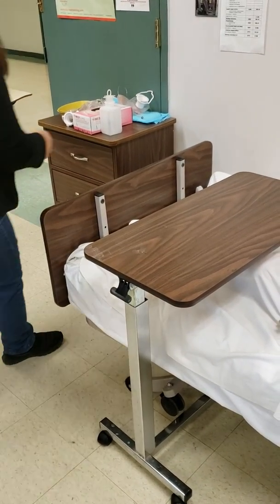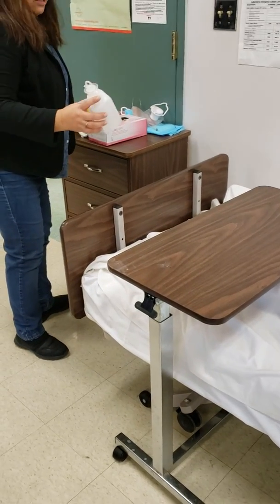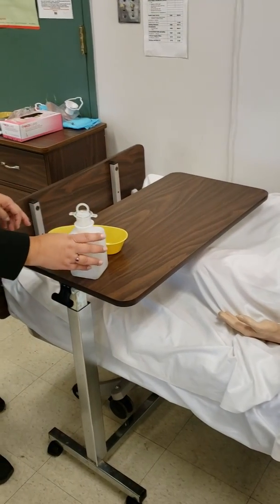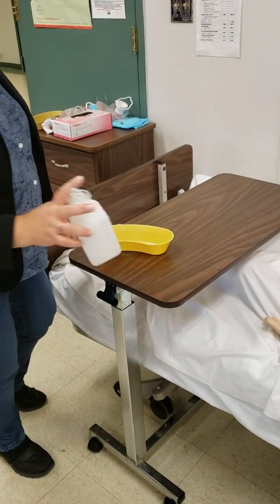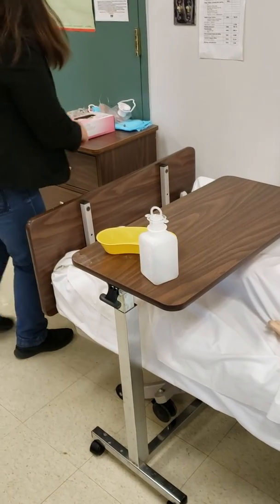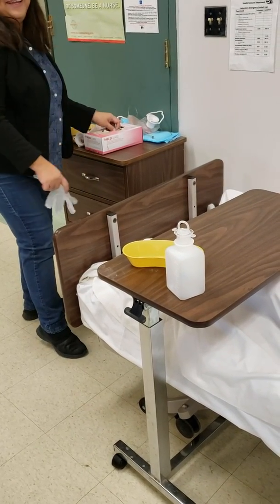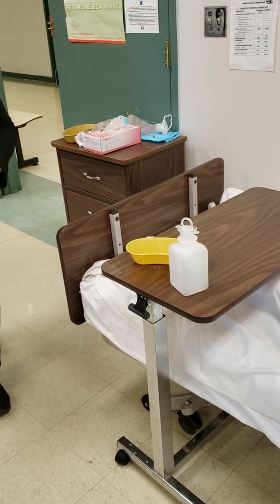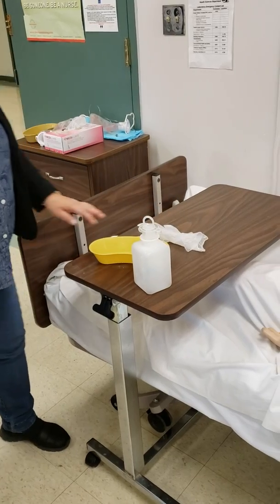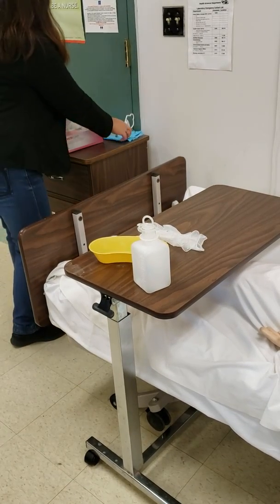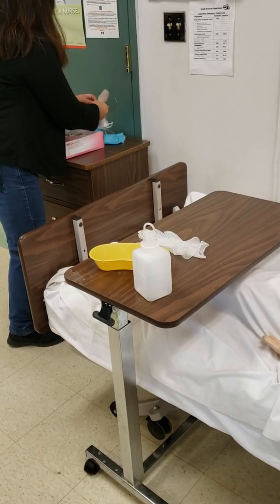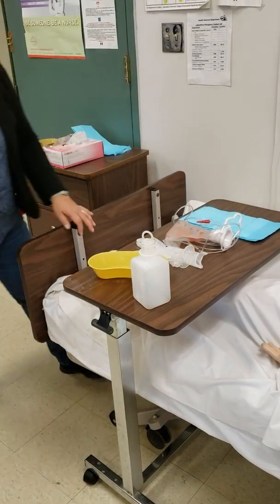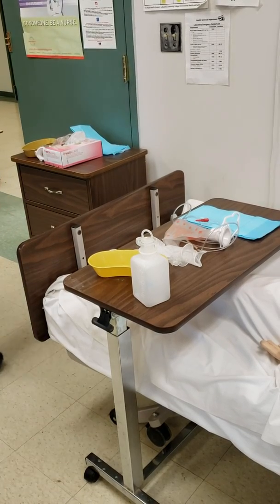So you will gather your supplies. You need your emesis basin, which is this. You need, what do you call this? I forgot the name. Whatever. And a 60 cc syringe, and a pair of clean gloves, the chalk, and your bag, the kangaroo bag. Let me grab the solution. Okay.